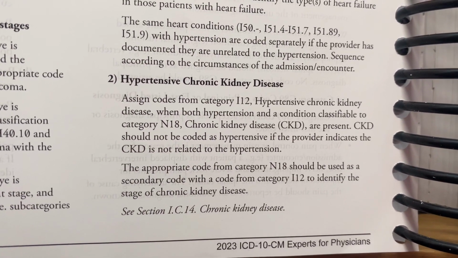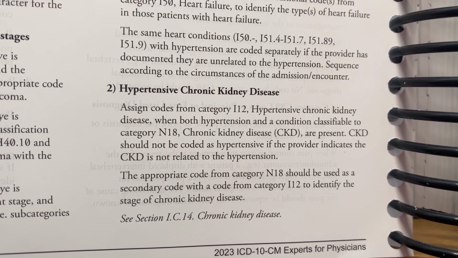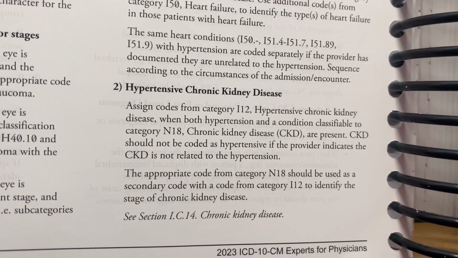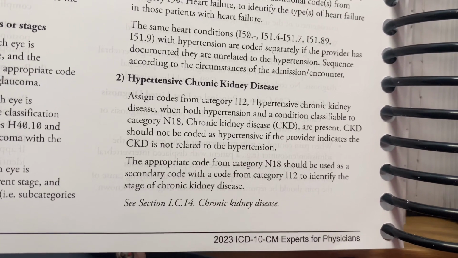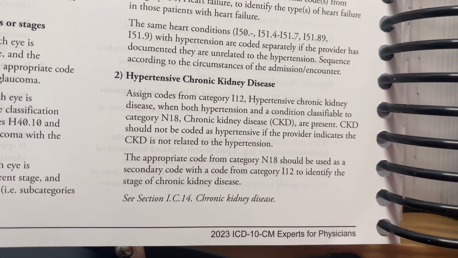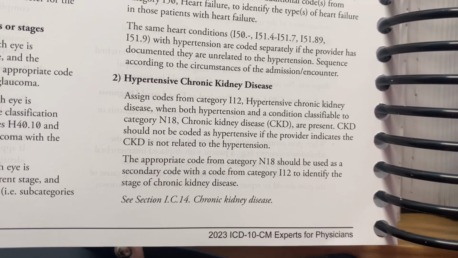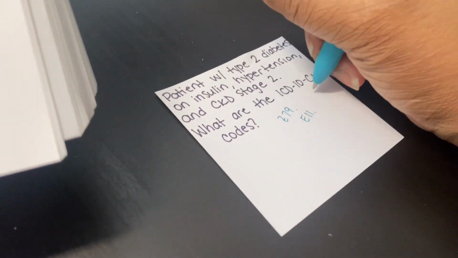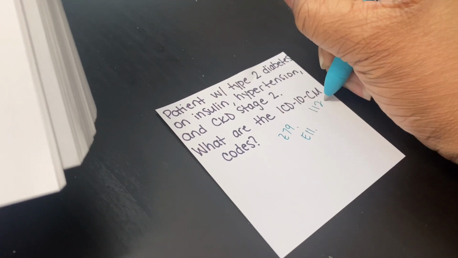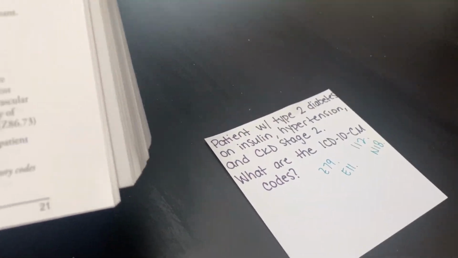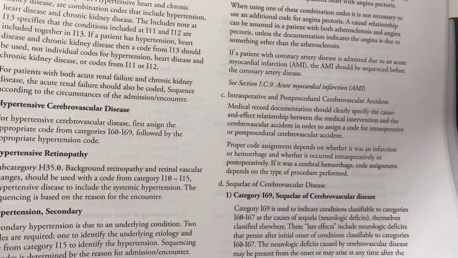CKD should not be coded as hypertensive if the provider indicates the CKD is not related to the hypertension. And in this question, I don't say that. So we're just going to keep pretending that they're related. It says the appropriate code from category N18 should be used as a secondary code with a code from category I-12 to identify the stage of chronic kidney disease. Alrighty, that's perfect. So we know we need to have an I-12 and an N18. So I'm going to write those down as well. I-12 and N18. So let's go ahead and go to our index and start looking up these codes.